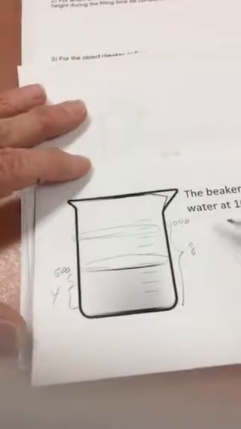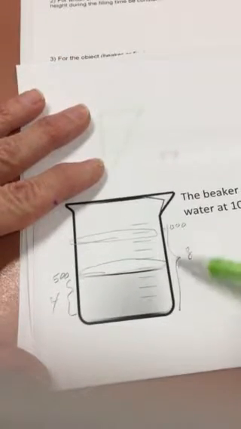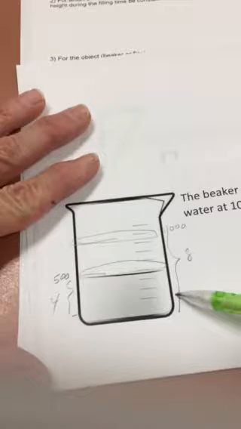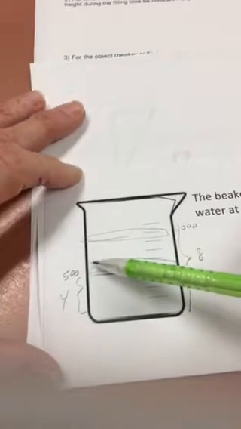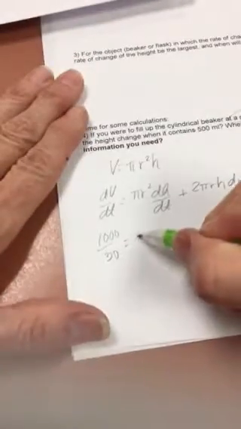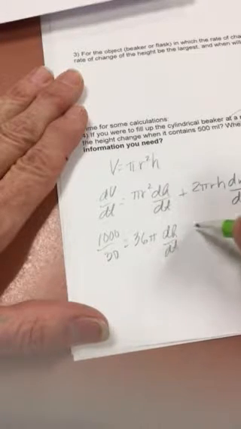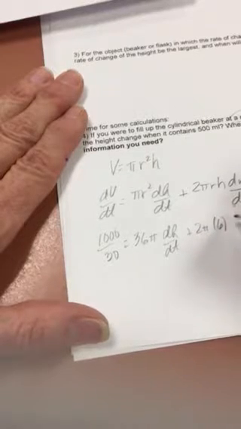My radius, that was part of the additional information I gave you. I also would just like to share with you at this time, if at 1,000 milliliters the depth is 8 centimeters, in the case of the cylinder at 500 milliliters the depth would be 4. So I've got 36 pi dh/dt is what we want to find, plus 2 times radius of 6, and we just said that height was 4.